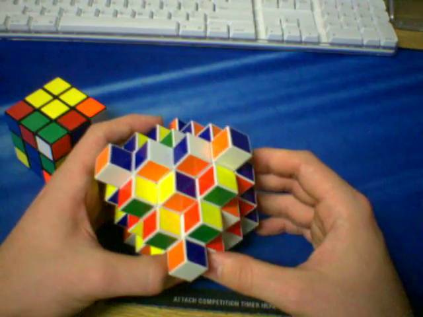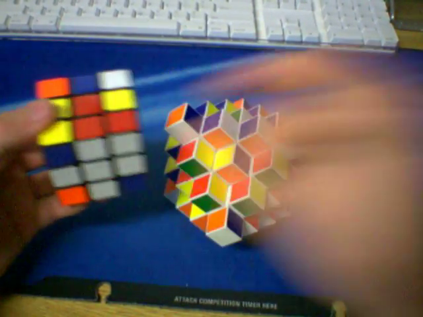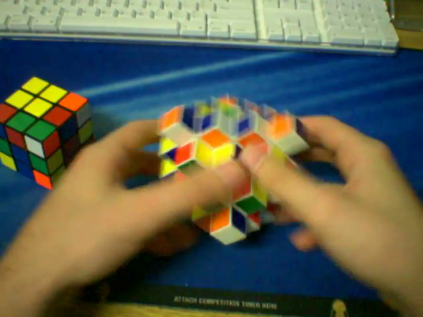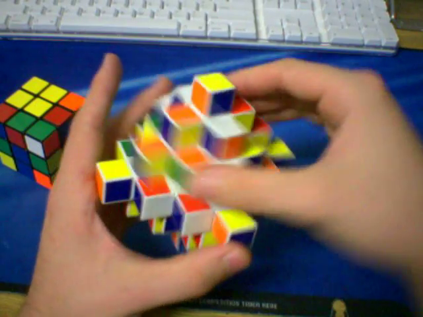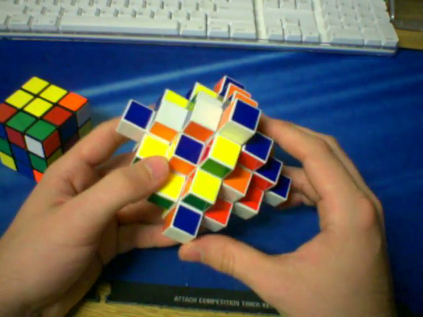Now that we've done that, we can start to get the edge that goes in between both of the centers. It's important to orient all the centers from the very beginning except the last one, the top center. You don't orient it yet because that's actually the last step of the entire puzzle.